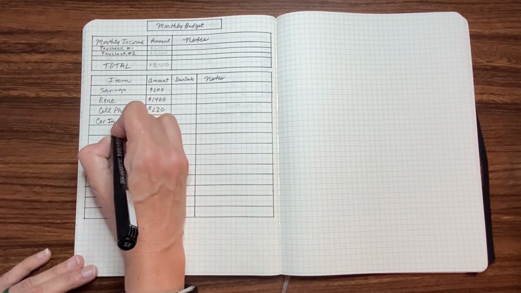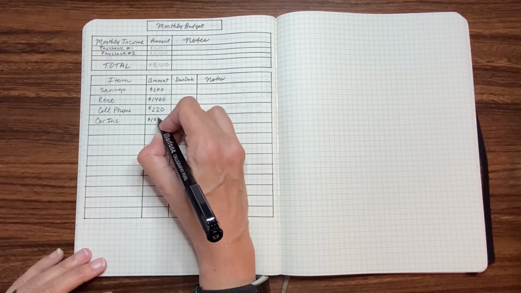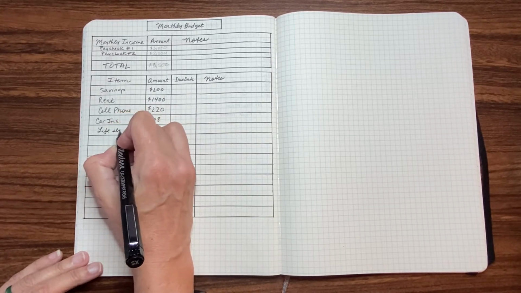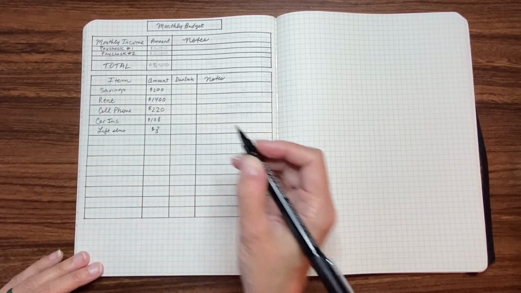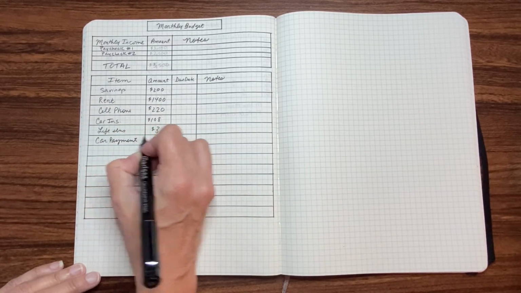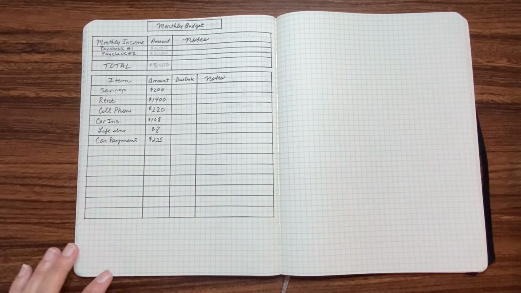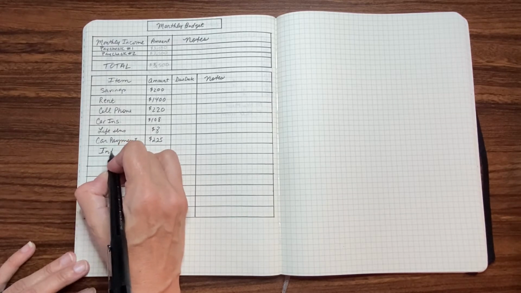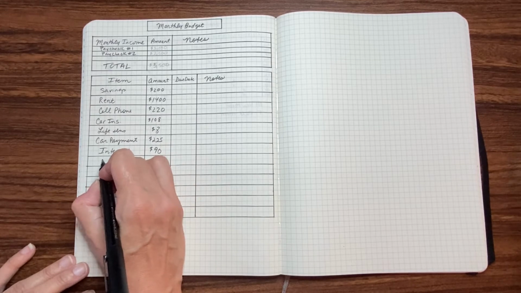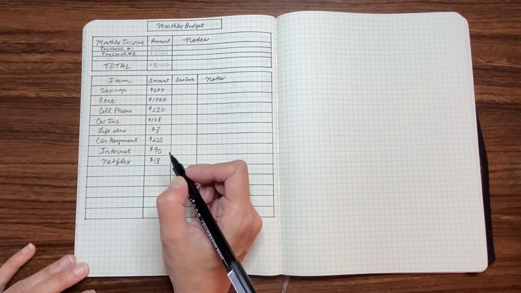Car insurance, 108. Say that's $8. Say you have a car payment. Say that's like $225. Let's see, how about internet? I'm gonna say 90, but I doubt it's that cheap. Netflix, I think that's like $18.